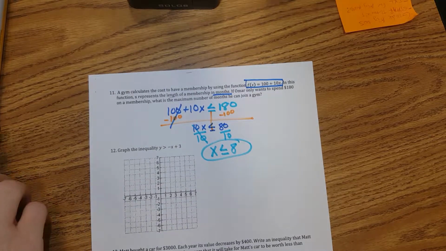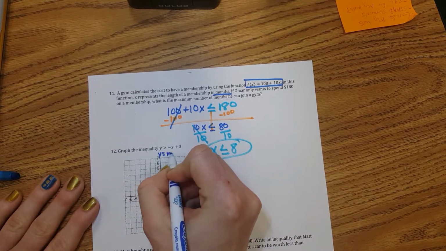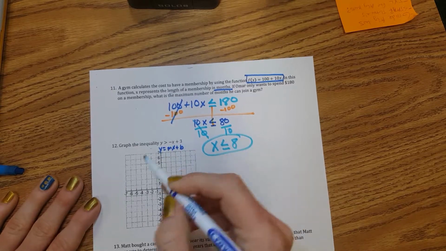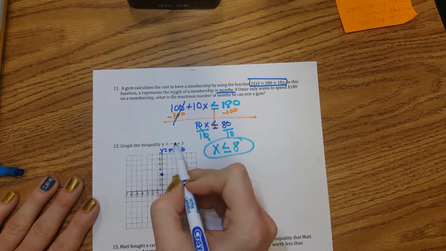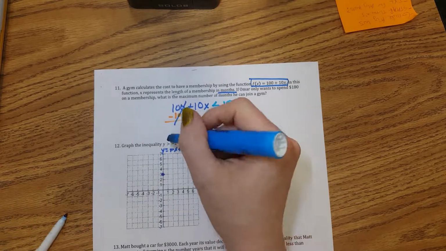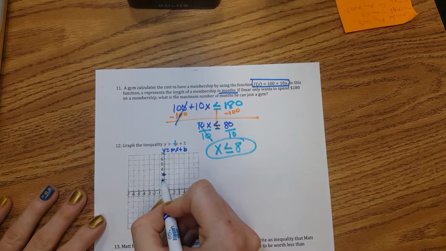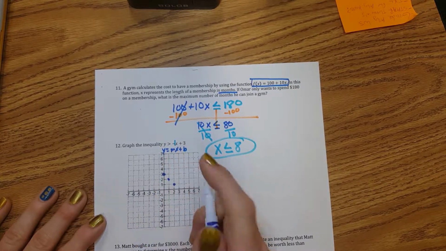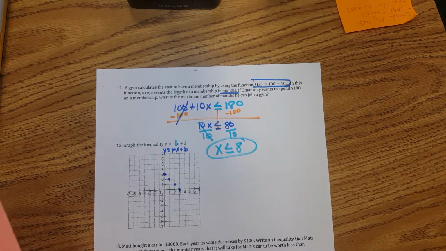Number 12, graph the inequality. This is already set up for us in y equals mx plus b form. So my beginning point, my y-intercept is 3. And this is negative x, which is the same as negative invisible 1x, which means I'm going to go down 1 over 1. Once again, you could type negative x plus 3 into your y equals in your calculator and make sure your line is correct before you start shading the line.